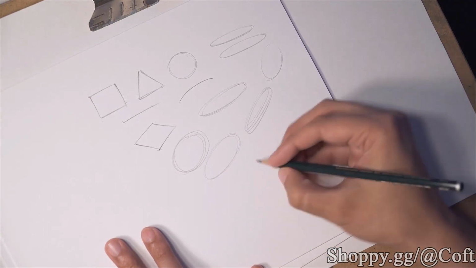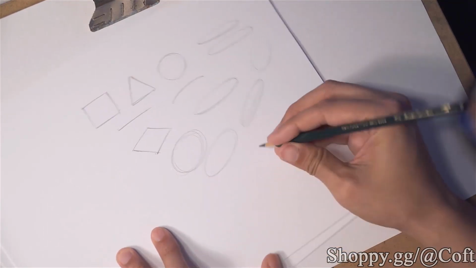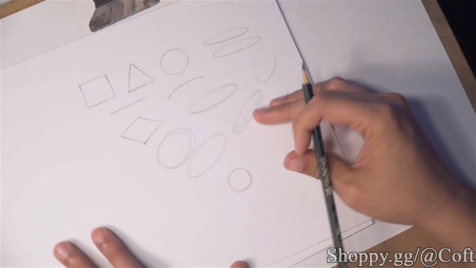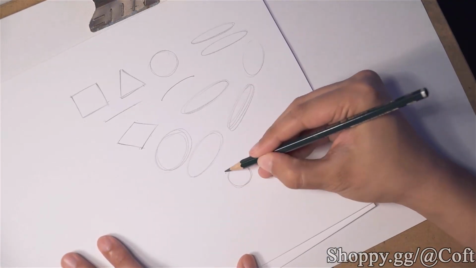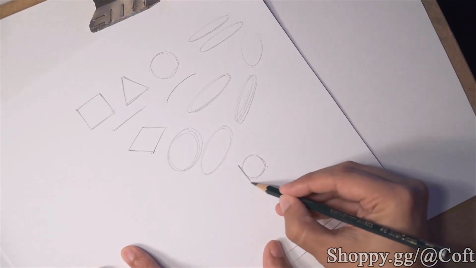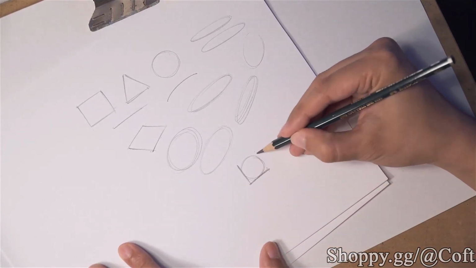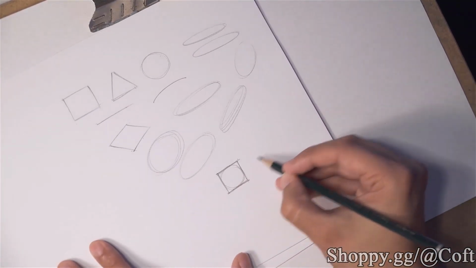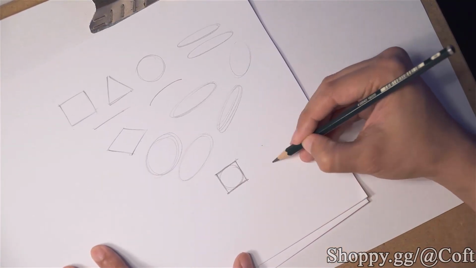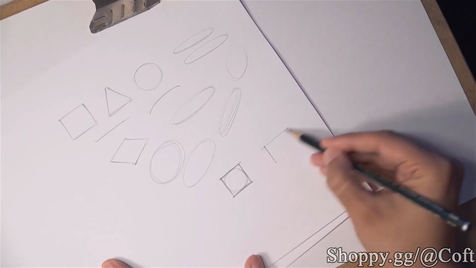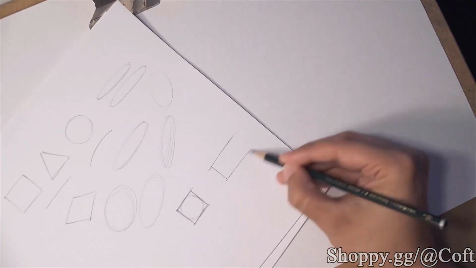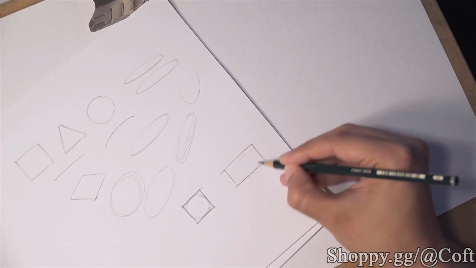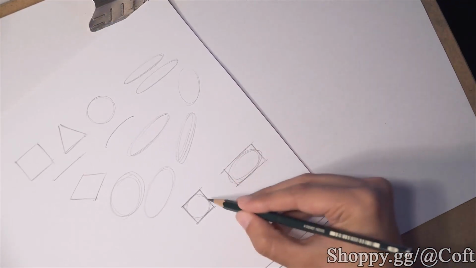Okay, so one thing to understand about a circle is it basically fits within a square. So if we were to draw a rectangle, an ellipse will not fit in there because it's not a circle, right?